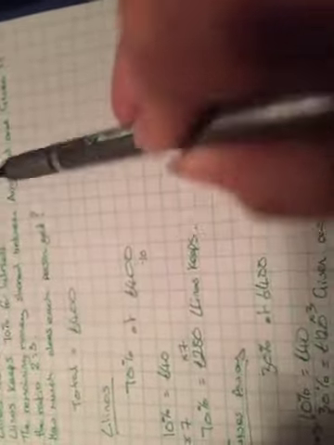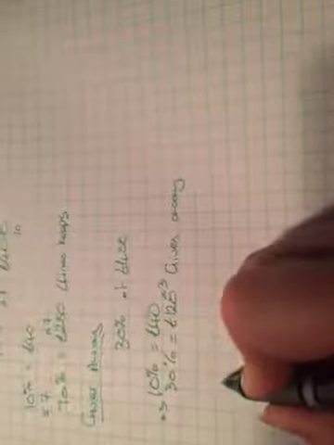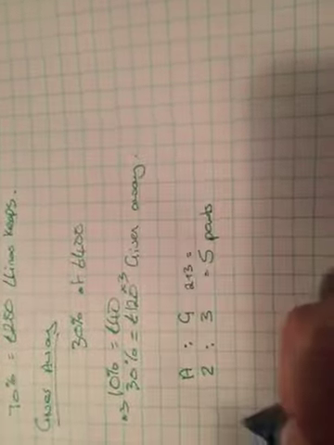So it says in the question that the remaining money is shared between Angharad and Gwen in the ratio of 2 to 3. So Angharad was first. I'm going to call her A. Gwen was second. So A to G, Angharad to Gwen in the ratio of 2 to 3. Right, well first I need the total number of parts. So that's 5 parts in total because 2 plus 3 is 5 parts.